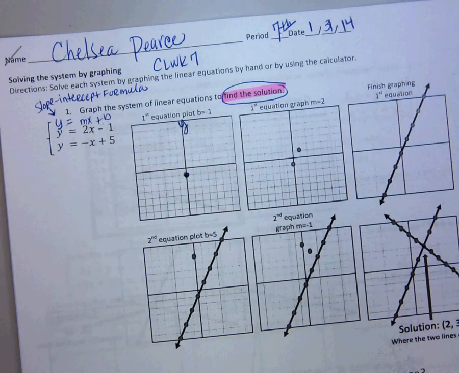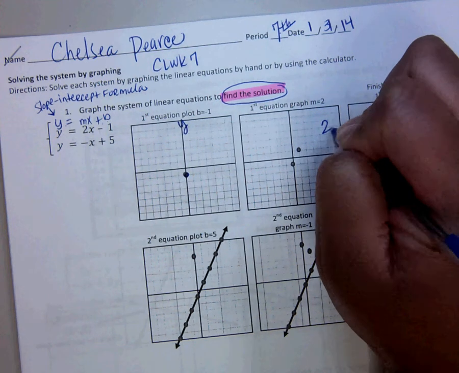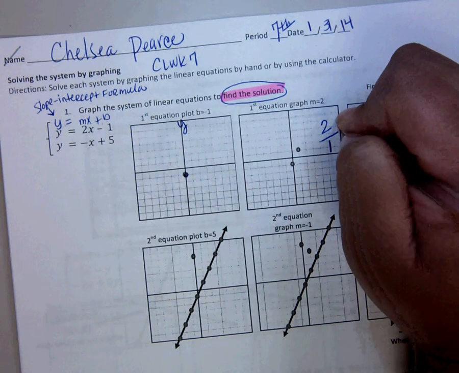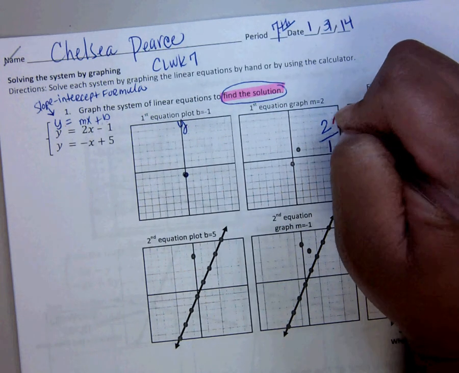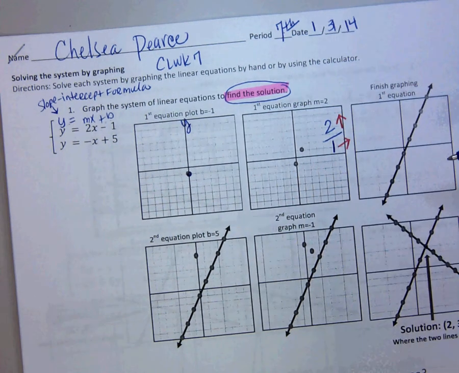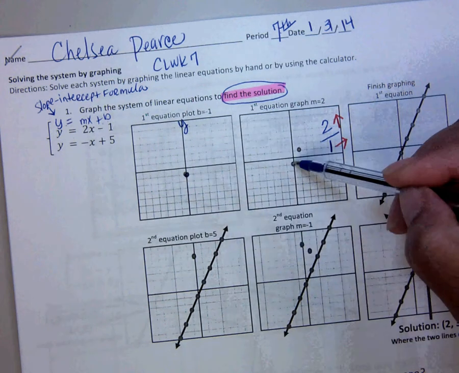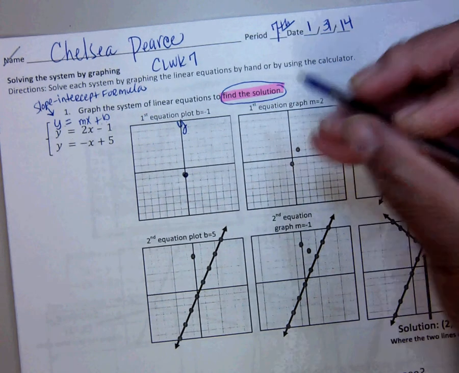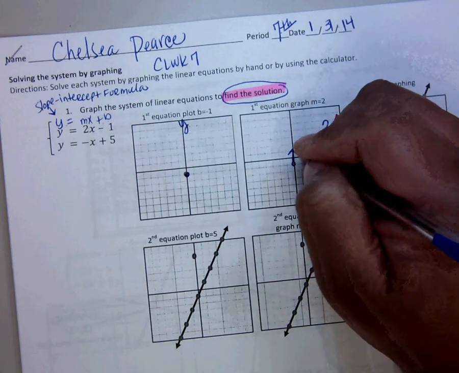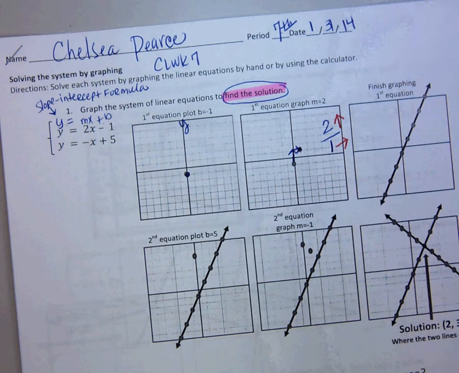Let's graph the slope. 2 is not in fraction form, so you have to put it over 1. The numbers are both positive, so that will be up 2 and right 1. So from the y-intercept, -1, we are going to go up 1, 2, and right 1. I have created my new point.